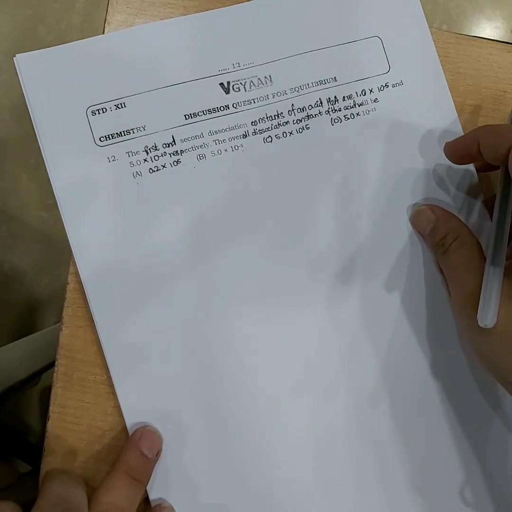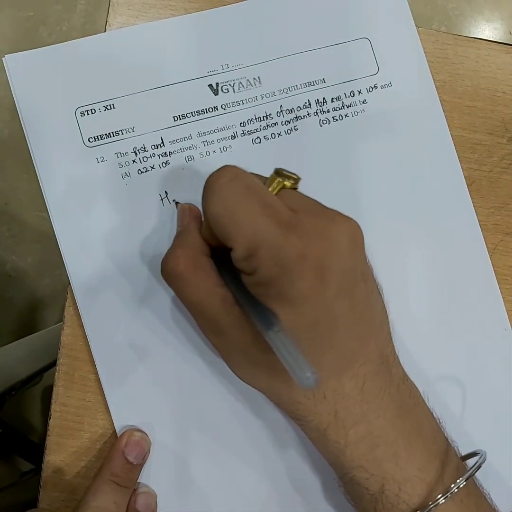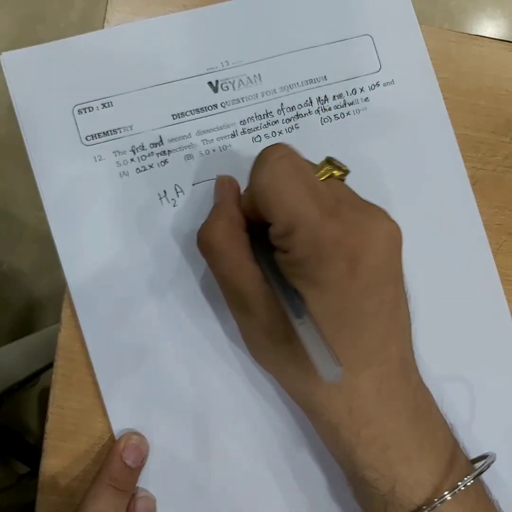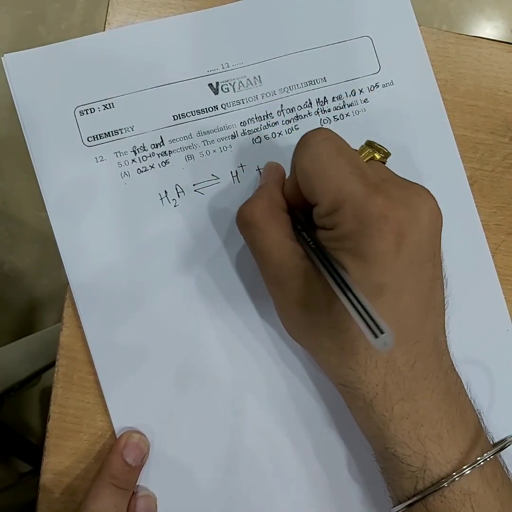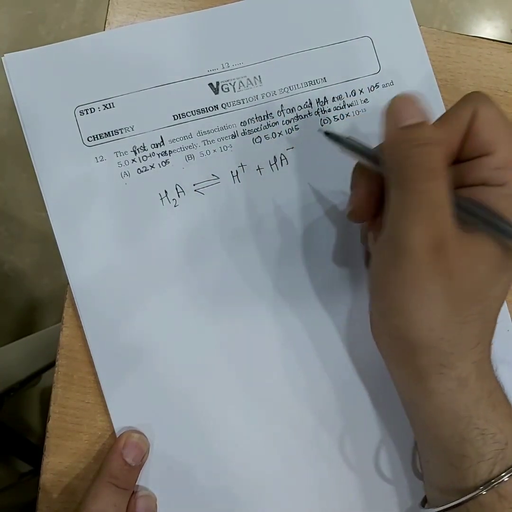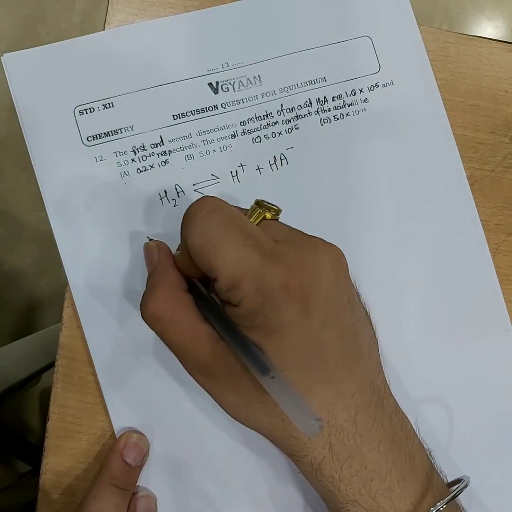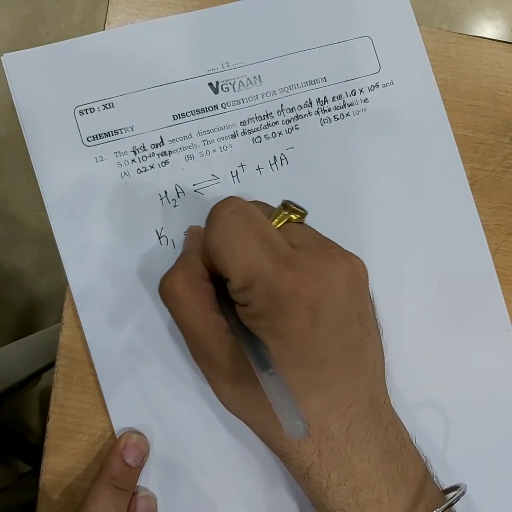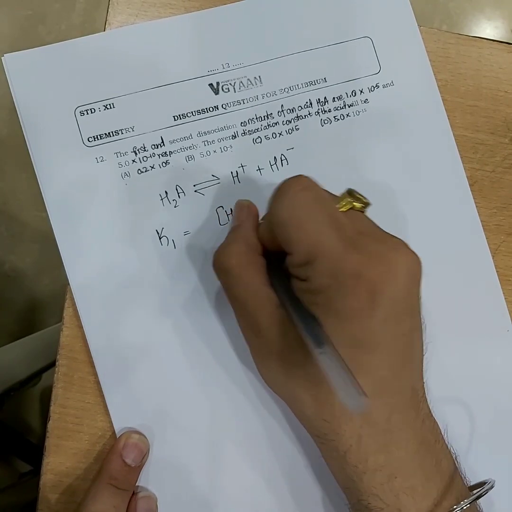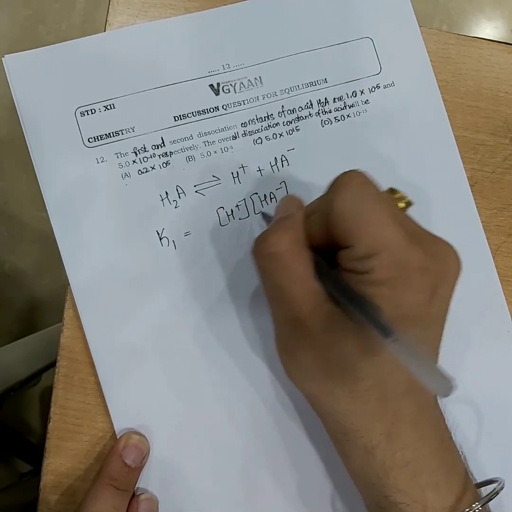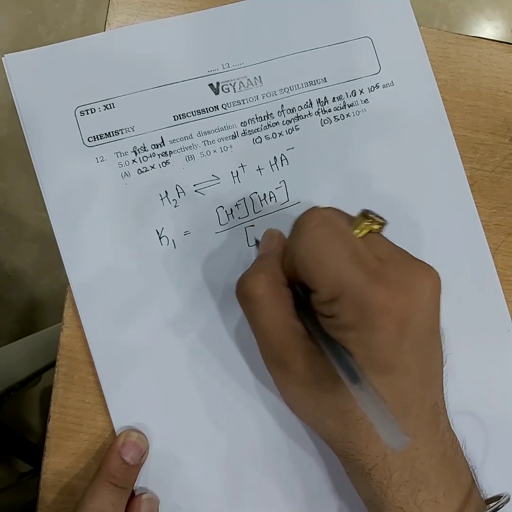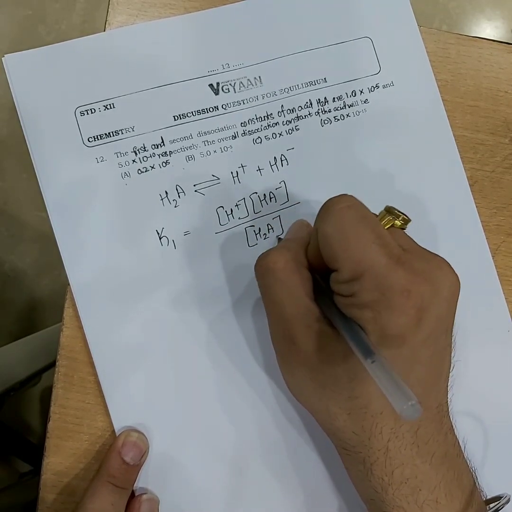What we'll be doing over here is that H2A is the acid that is given to us. Let us first try to dissociate it once. We get H plus plus HA minus. Now let us keep this as K1. K1 is the concentration of H plus into the concentration of HA minus upon H2A.